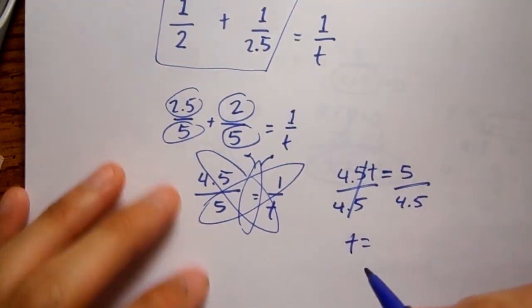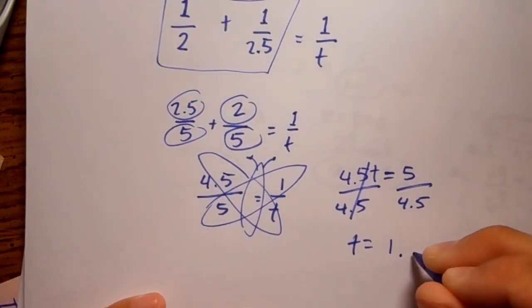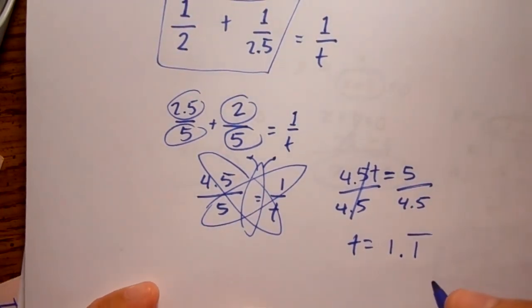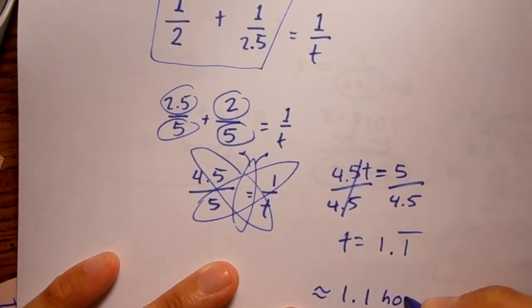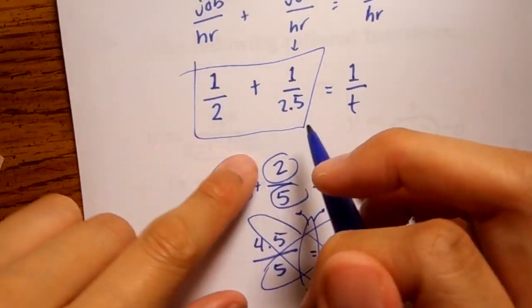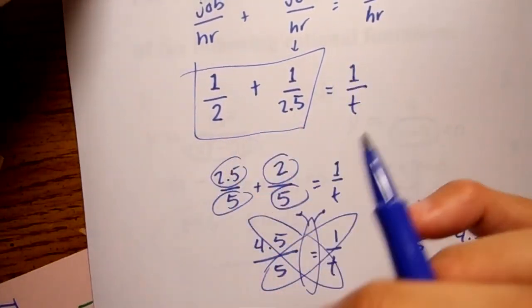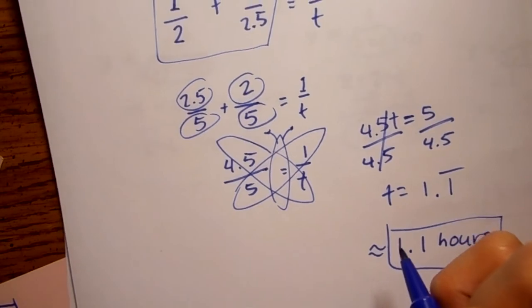You get t is equal to 1.1 repeating. So that's approximately 1.1 hours. So it took him 2 hours and it took me 2.5 hours. But if we work together, it takes almost just 1 hour.